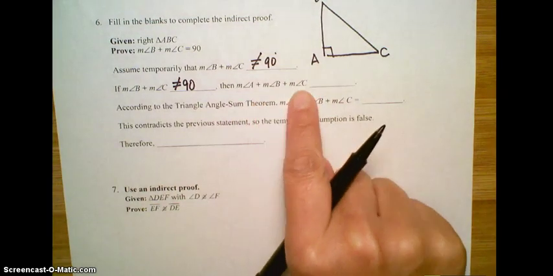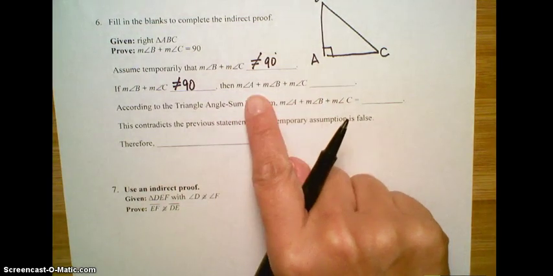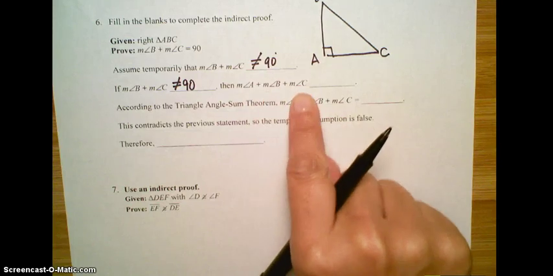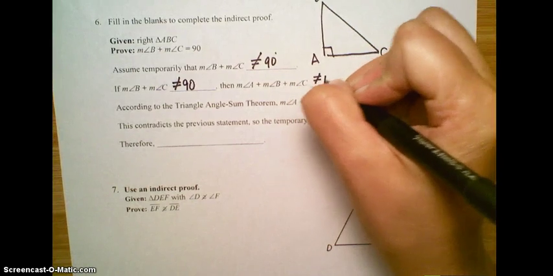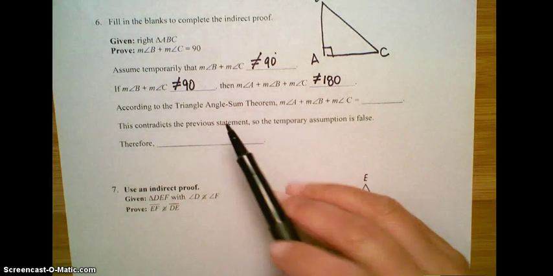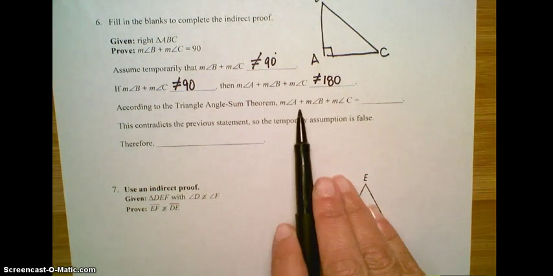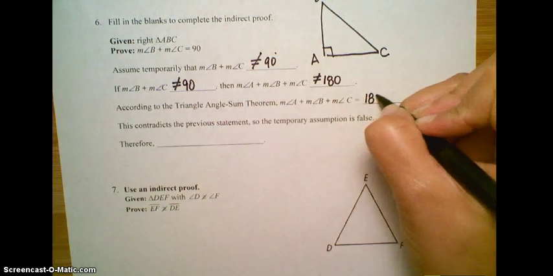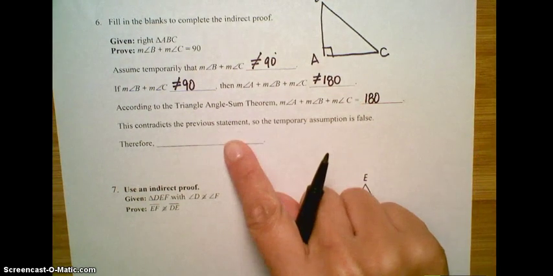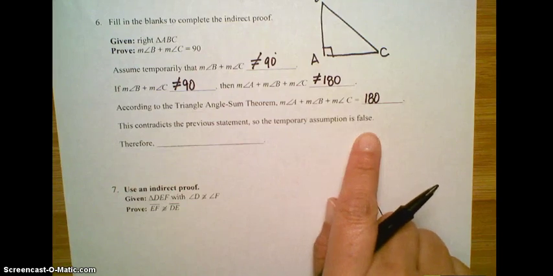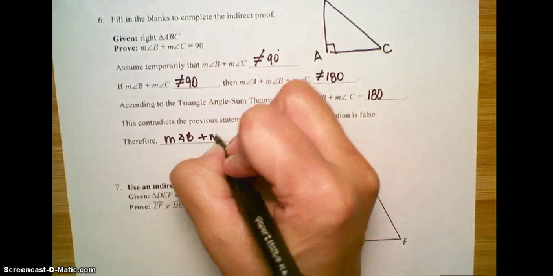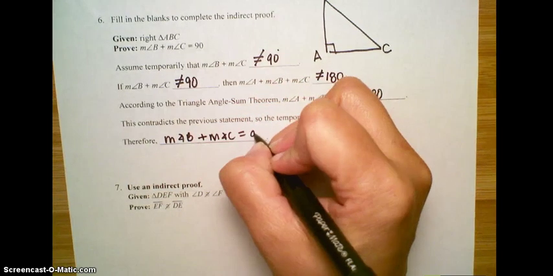When I add those three angles, then if B and C don't make 90, and you're adding that to 90, well, we're not going to equal 180. But according to the triangle angle sum theorem, we have to add up to 180. But we don't. And this contradicts the previous statement, so the temporary assumption is false, and therefore we know the measure of angle B plus the measure of angle C must really be equal to 90.